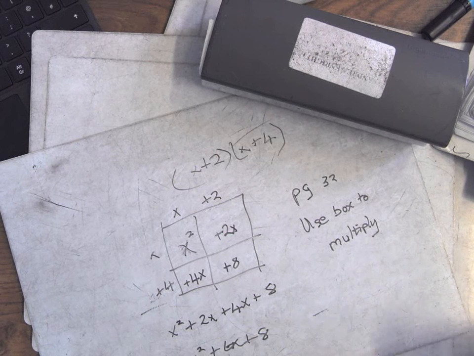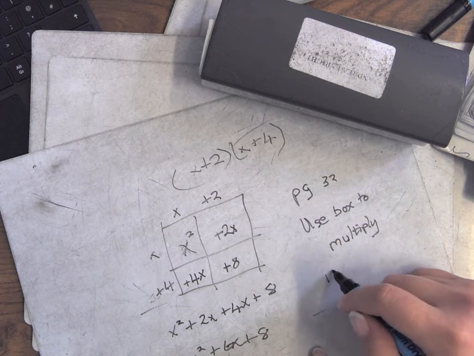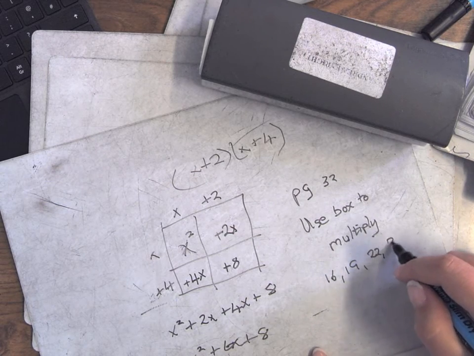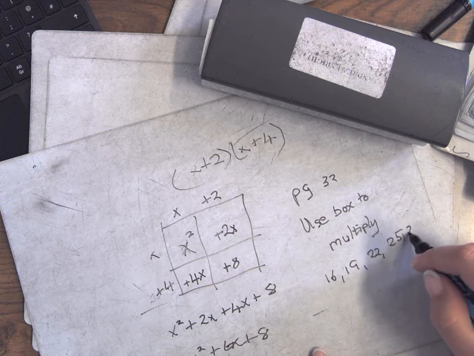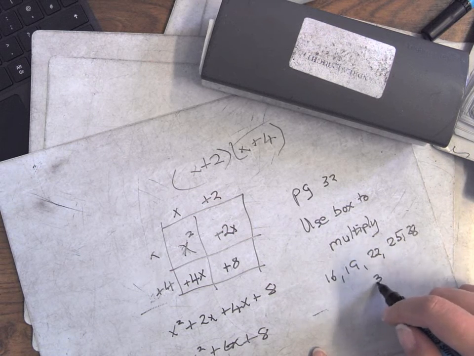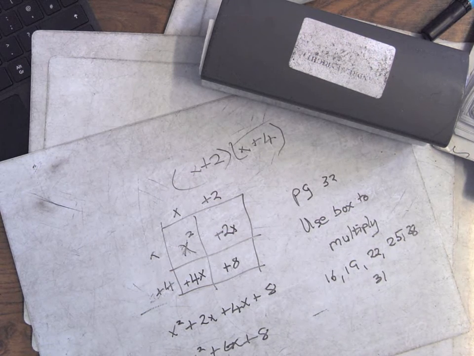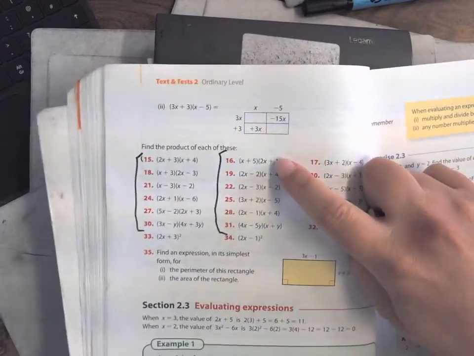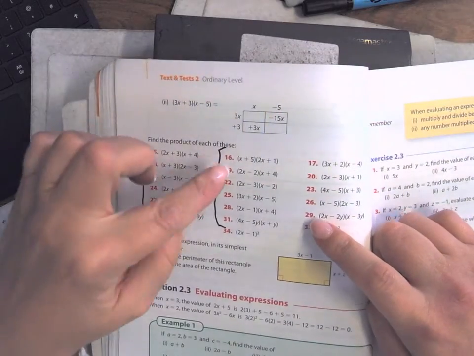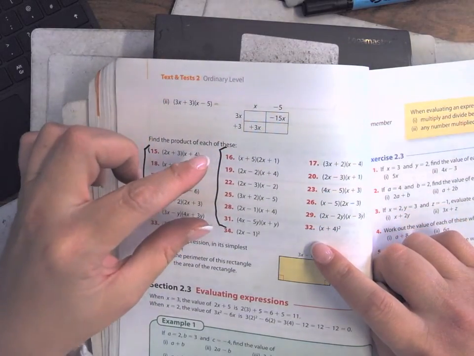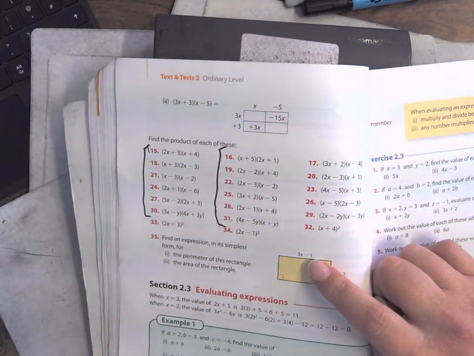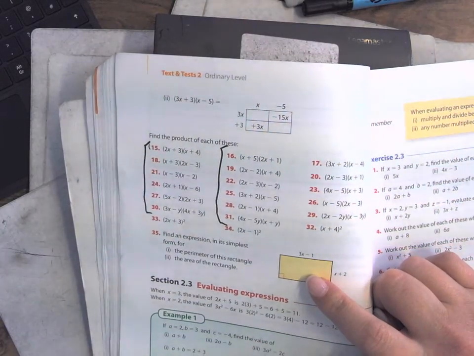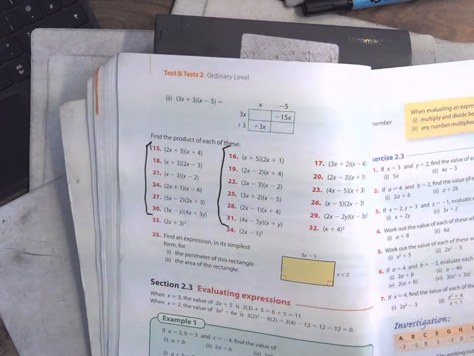So use the box to multiply numbers 16, 19, 22, 25, 28 and 31. Okay, and if I show you the page, you'll know what number I'm in this column. So I want you to use the box that's on page 32. Now I know you can do it the other way, so don't do the other way. I want you to use the box method to multiply. Okay, so we can learn the method.